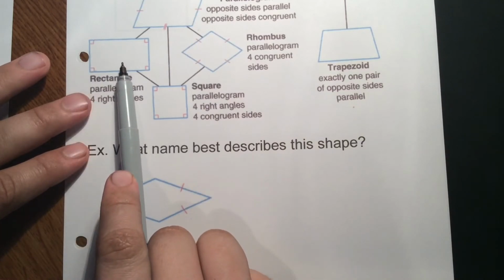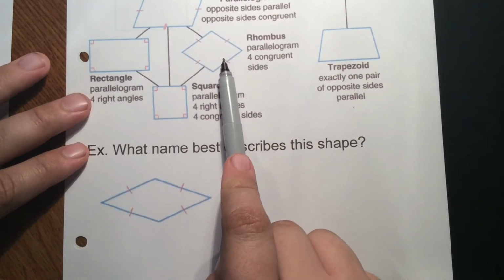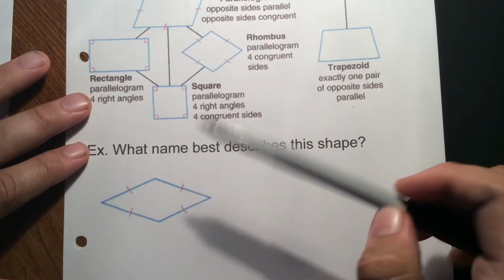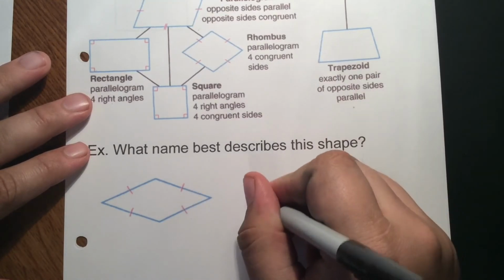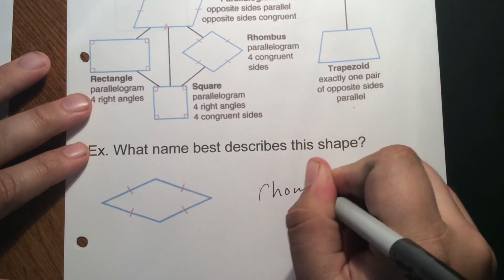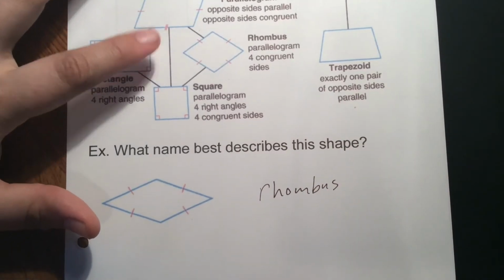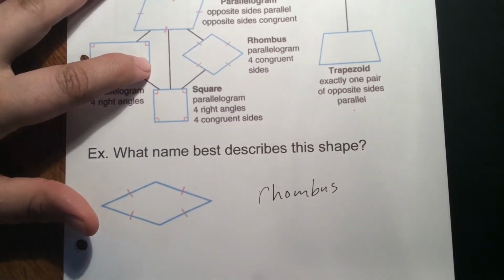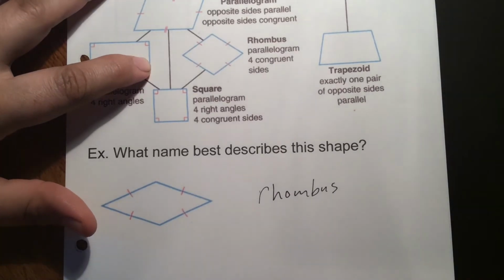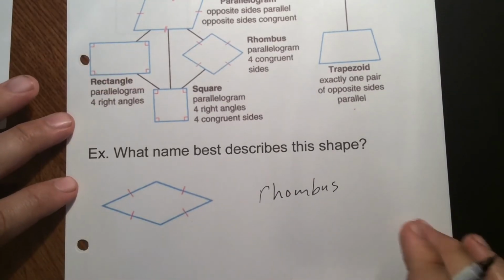Don't know it has four right angles. But we do know we have four congruent sides, so therefore it is a rhombus. And that's kind of what you're going to do. You're going to use this little chart to go, okay, do I have this quality? Do I have this quality? Oh, I do. This is what I can name it as.